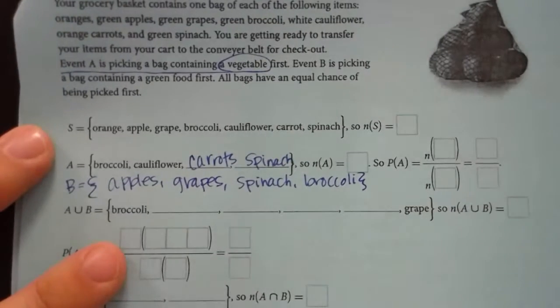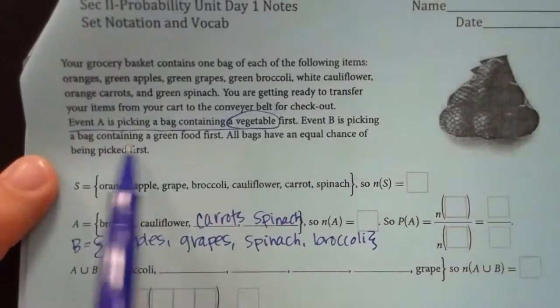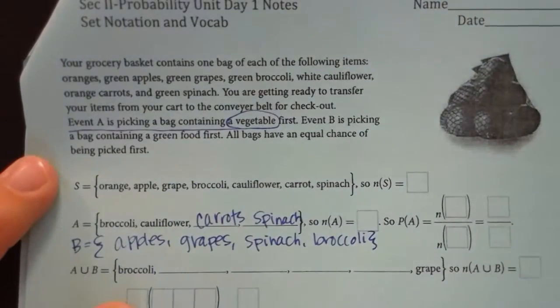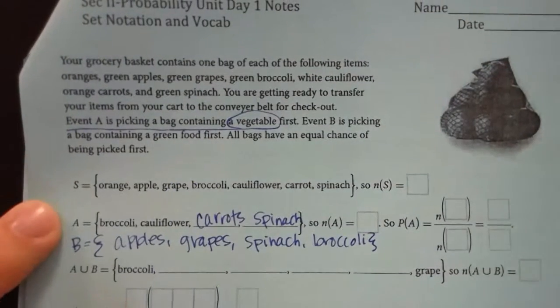How do you figure out what you're putting in B in this category? Because it says B is picking a bag containing a green food. So we looked through the list for which ones are green. Okay. So let's go back up to S.